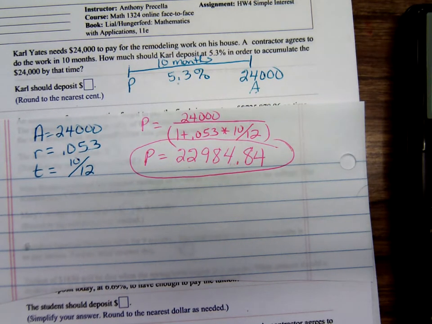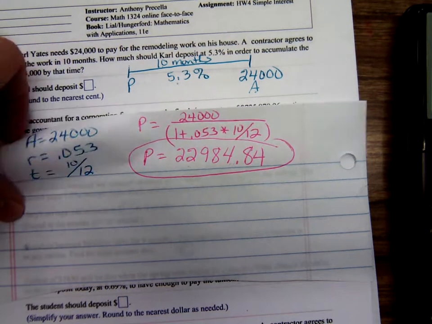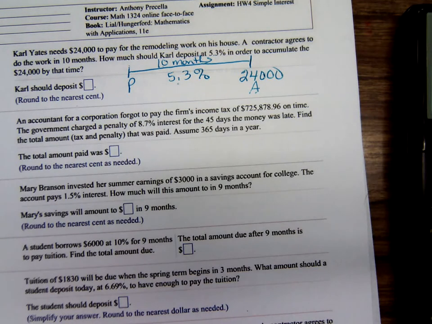Any questions? If you're thinking about it, it seems like we're using those same formulas over and over, but yes, we are. Okay? Yes, we are. Let's see. What about number 9? What's number 9?